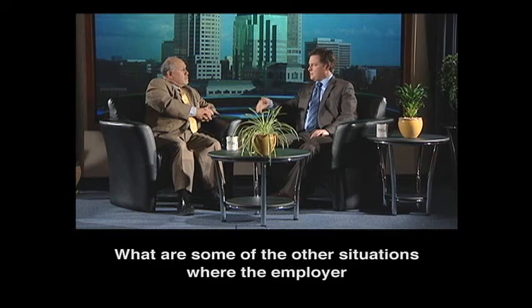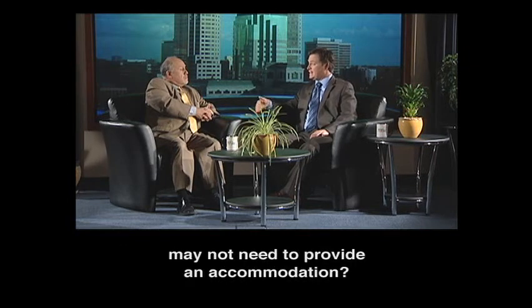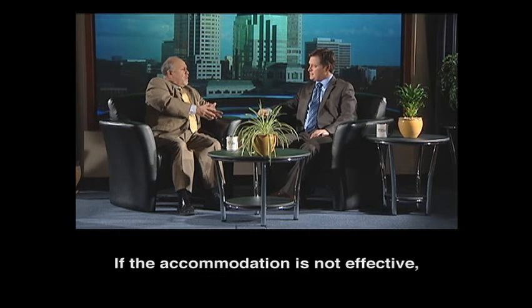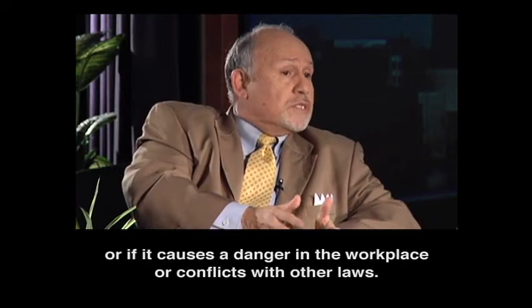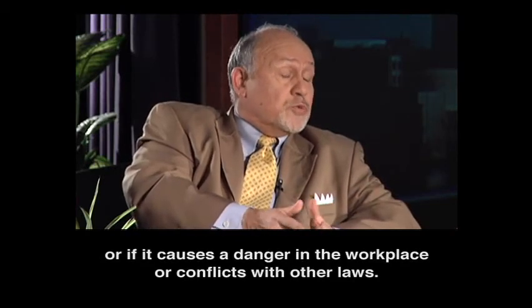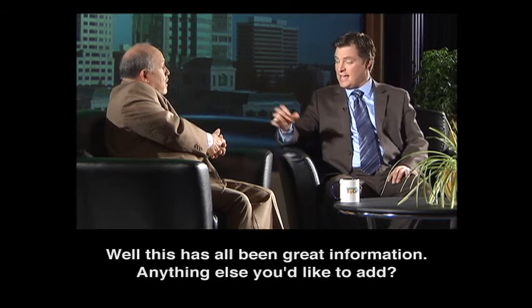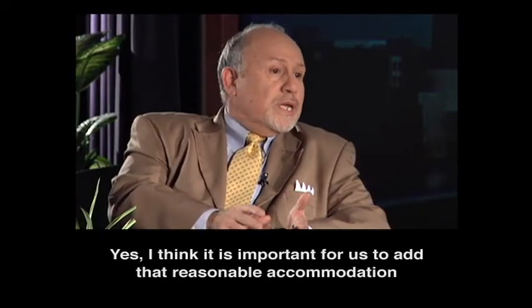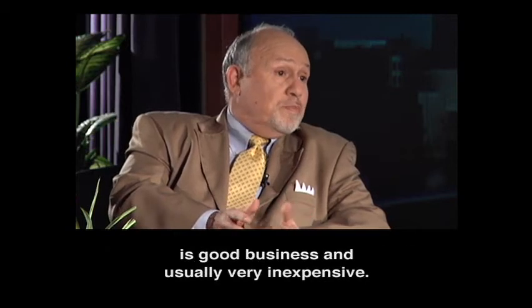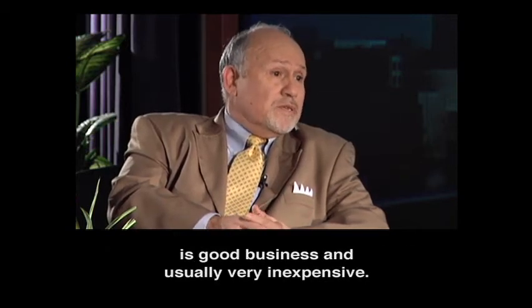What are some of the other situations where the employer may not need to provide an accommodation? If the accommodation is not effective, or if it causes a danger in the workplace or conflicts with other laws. Well, this has all been great information. Anything else you'd like to add? Well, I think it's important for us to add that reasonable accommodation is good business and usually very inexpensive.